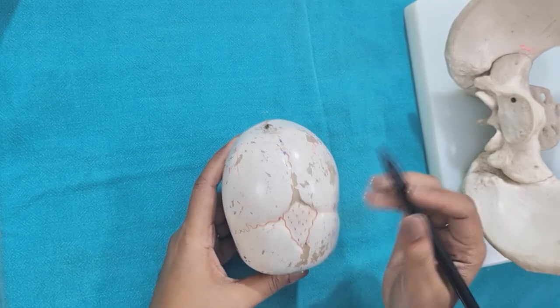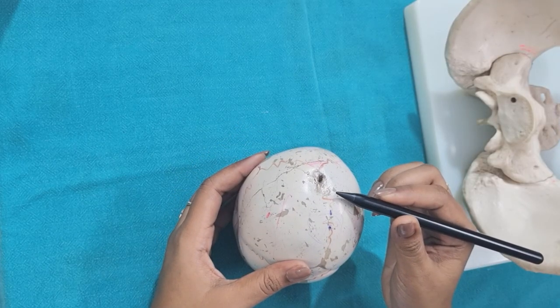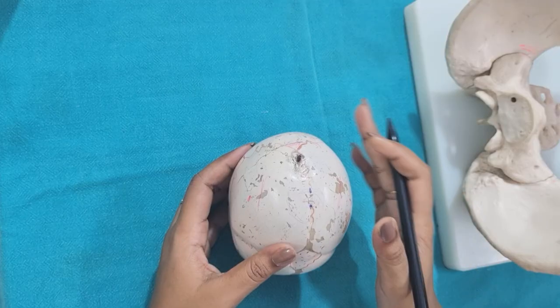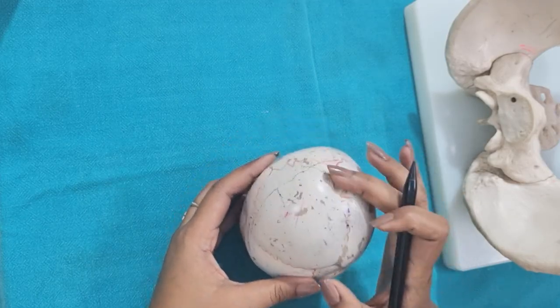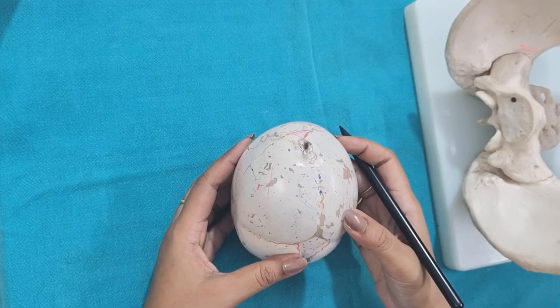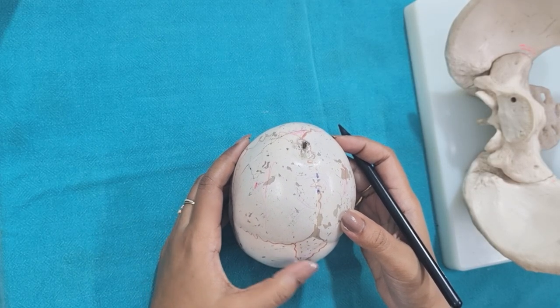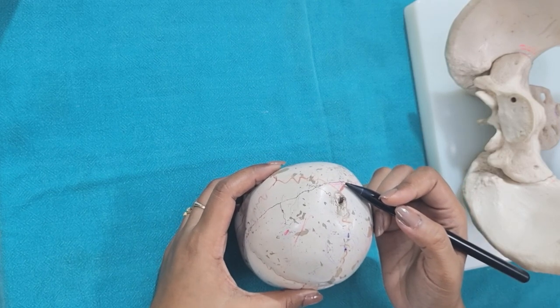And what is the importance of fontanelles? There are two fontanelles here, the anterior and posterior fontanelle, but overall there are 6 fontanelles, out of which only 2 are of obstetric importance. So the anterior and posterior are of obstetric importance, and the anterior fontanelle is called the bregma, and the posterior fontanelle is called the lambda.